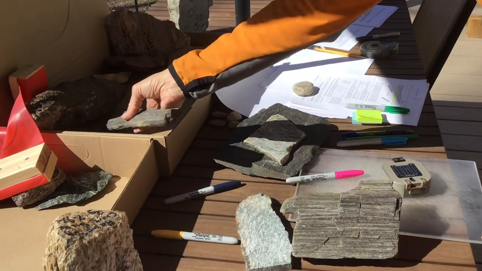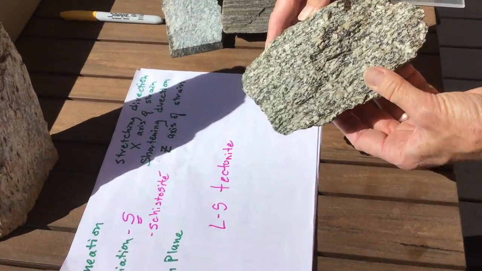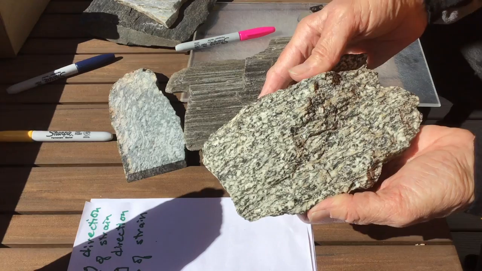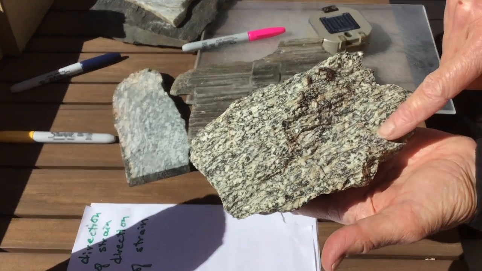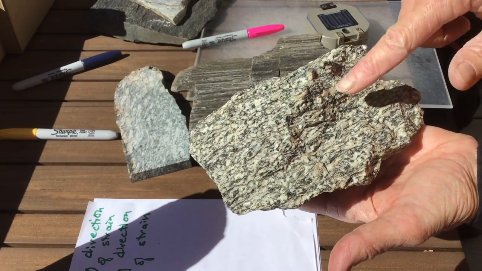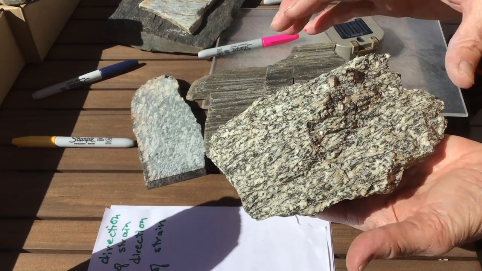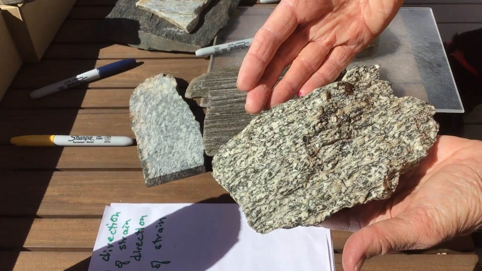Okay, now we spoke about LS tectonites. Here's another one that I'm going to return to in a little bit. This rock is a gneiss, as introduced yesterday, evident from the presence of all the medium-sized feldspars in here, evenly distributed amongst biotite and quartz. This started out as a granite, and it's now a granitoid gneiss.